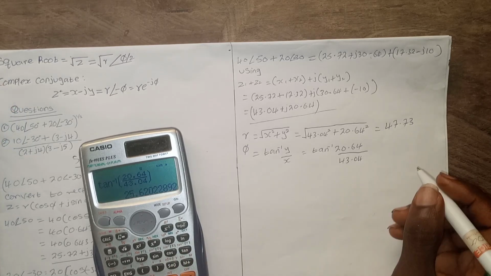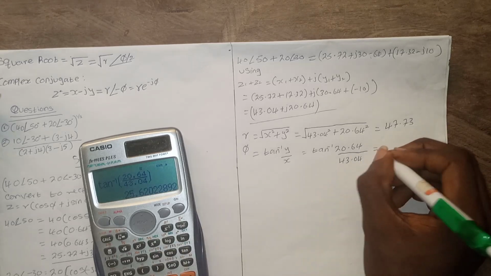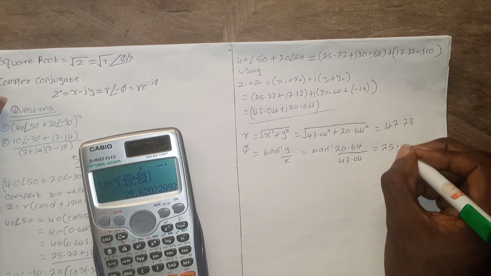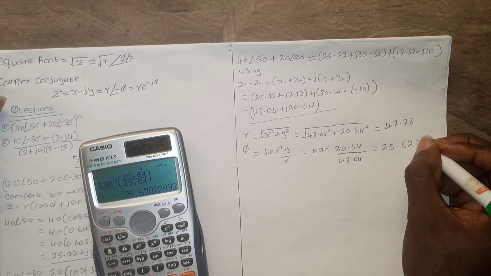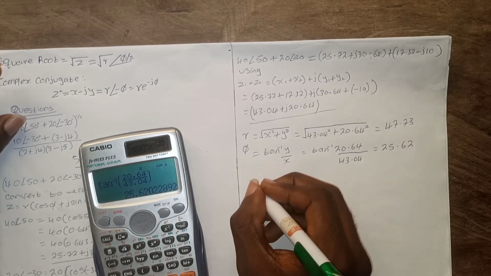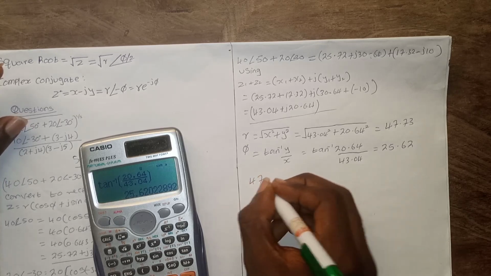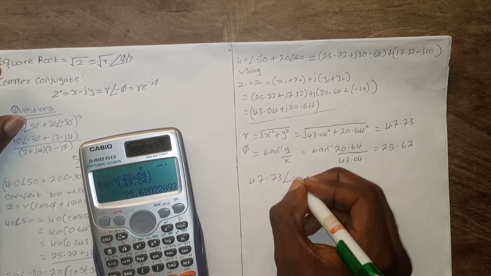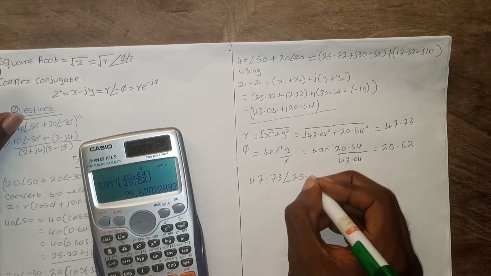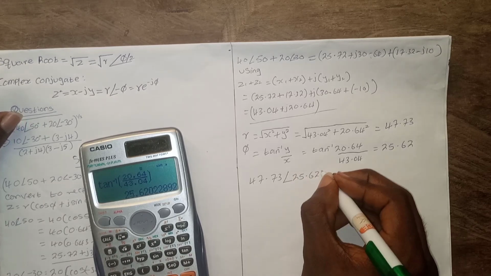So I get 25.62. So it will be 47.73 at an angle of 25.62. So this is it now.